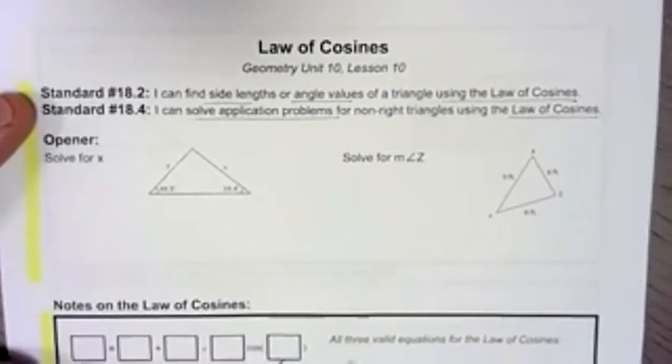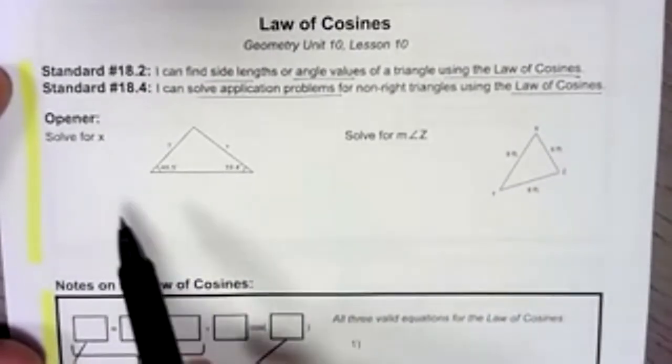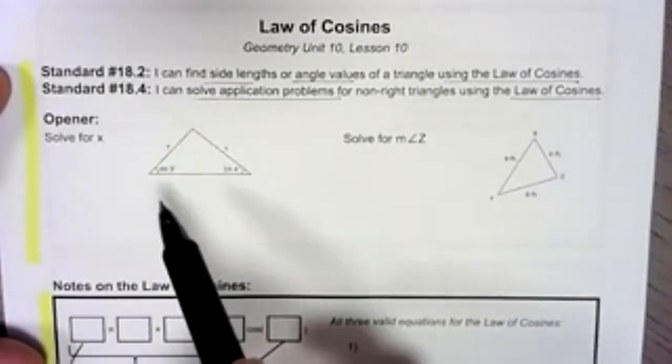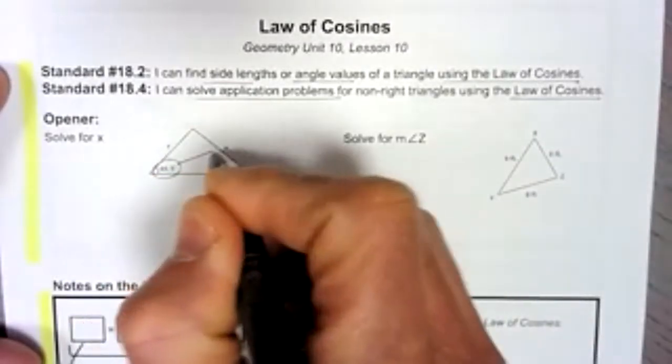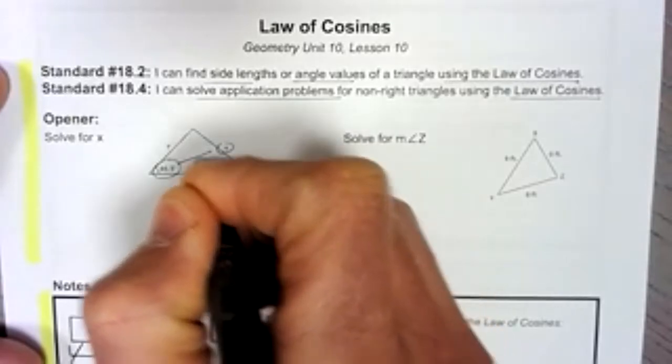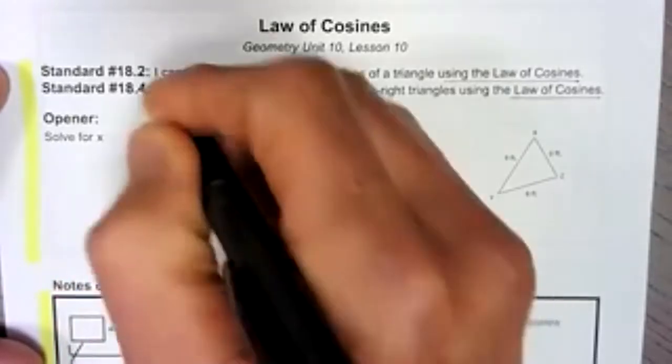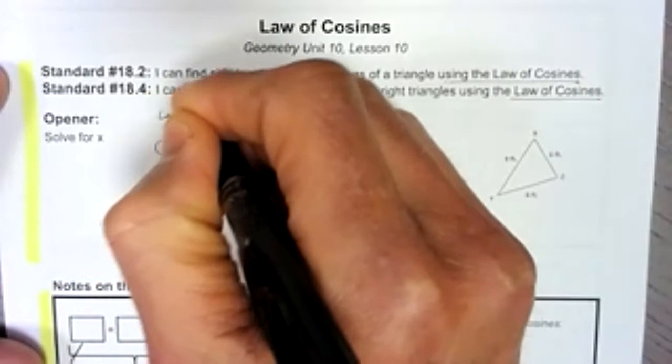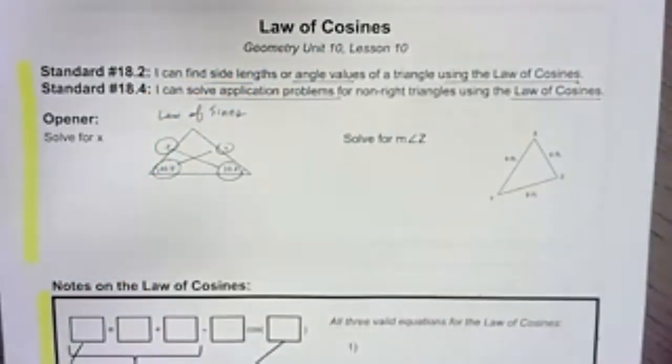All right, now. First off, the opener, what you're being asked to do is to solve for x. Now, what I notice here is that I have an opposite pair and another opposite pair. So that points me towards the law of sines. So try this one, and then come on over here and try to solve for the measure of angle z.